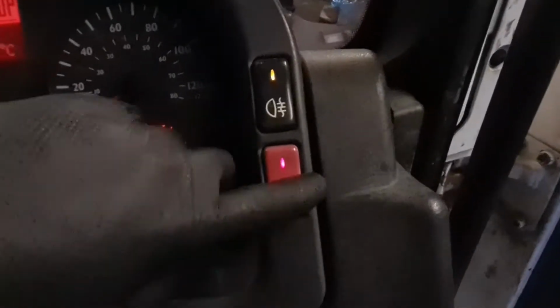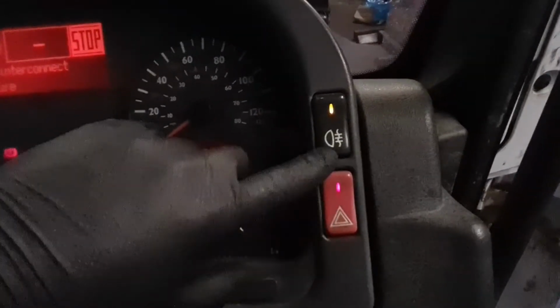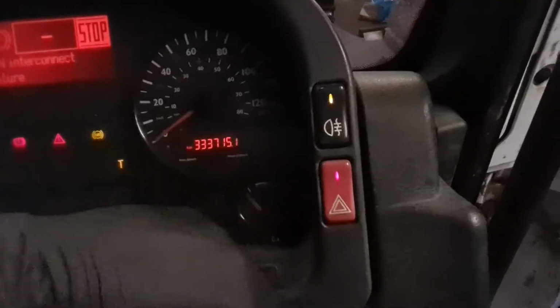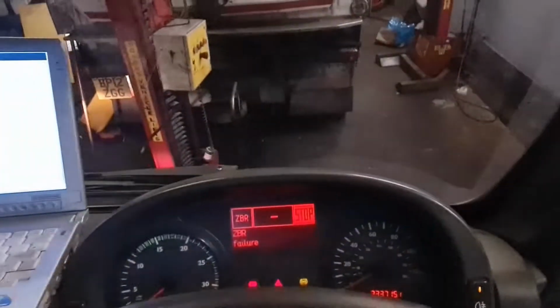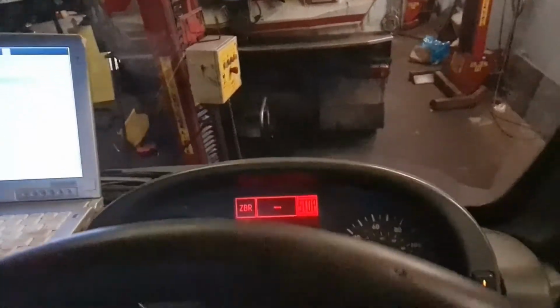Both of these switches here, the rear fog and the hazard, should not be illuminated. If we turn the lights on, off, on, only the ones on the near side are working.